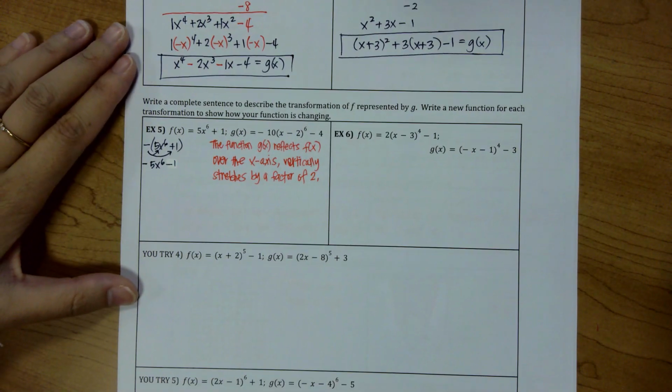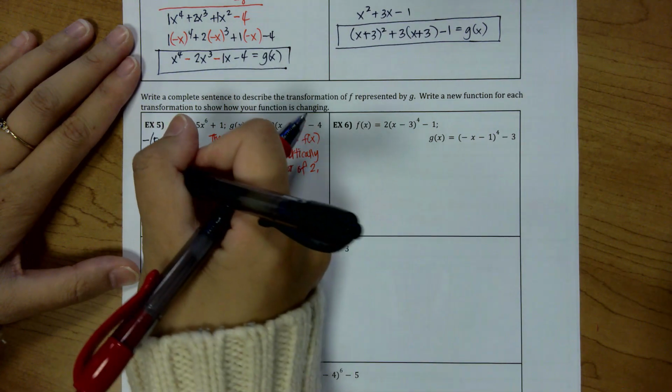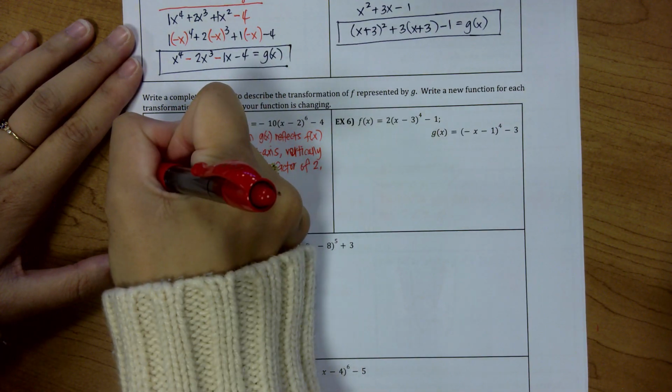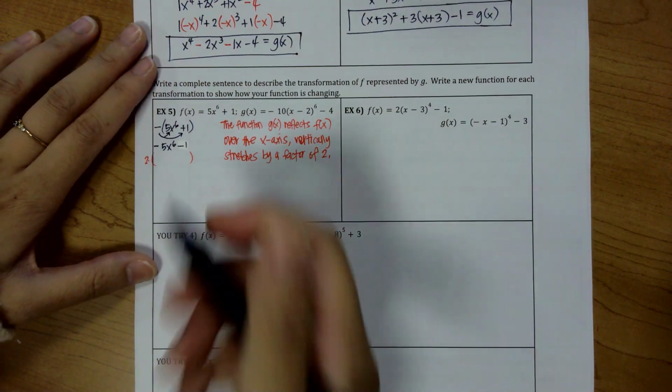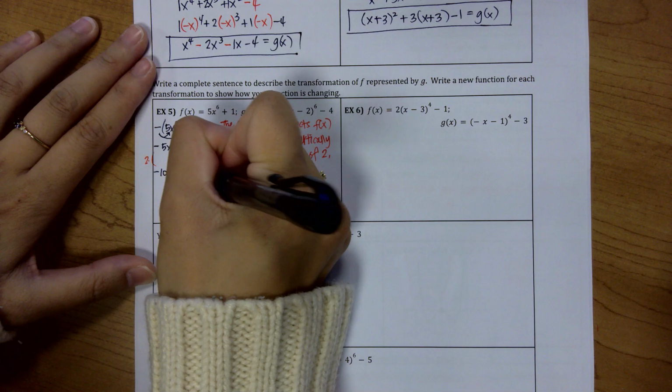I'm going to take that whole thing times 2. And that gives me -10x to the 6th minus 2.